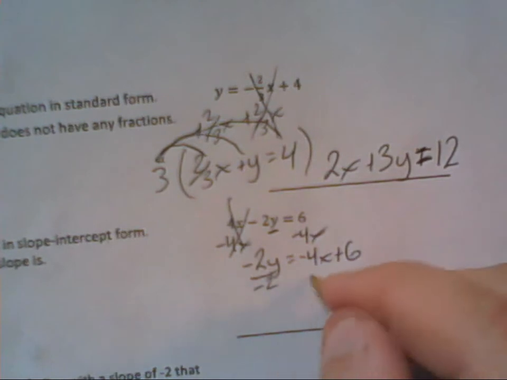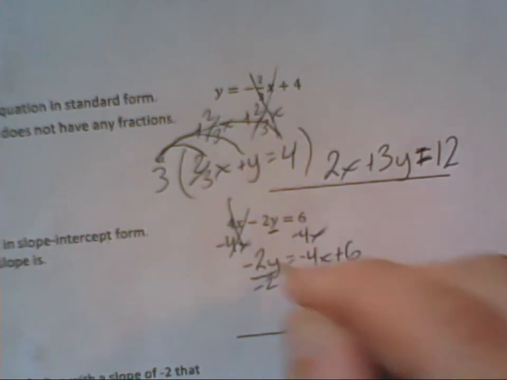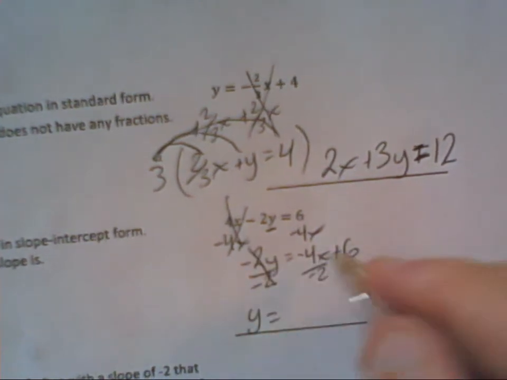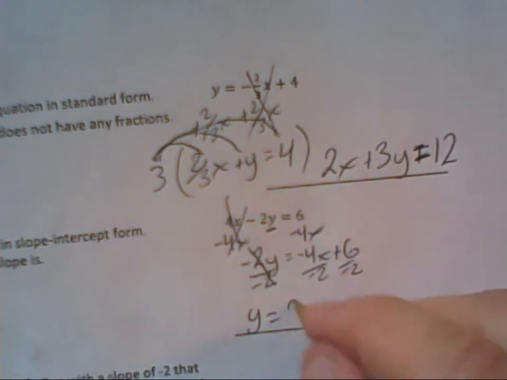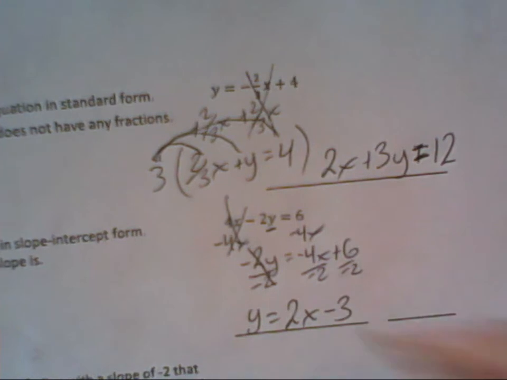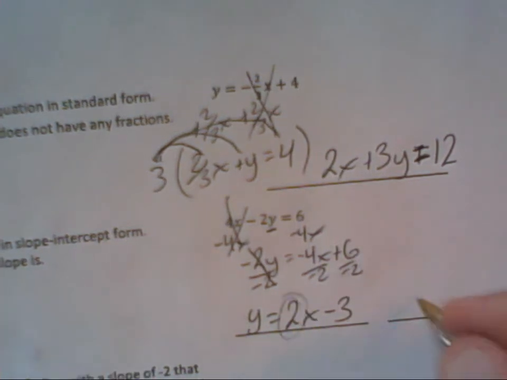Then I can divide everything by negative 2, and I would have y equals negative 4 over negative 2 is just positive 2x, and 6 divided by negative 2 is negative 3. And then the slope is 2.